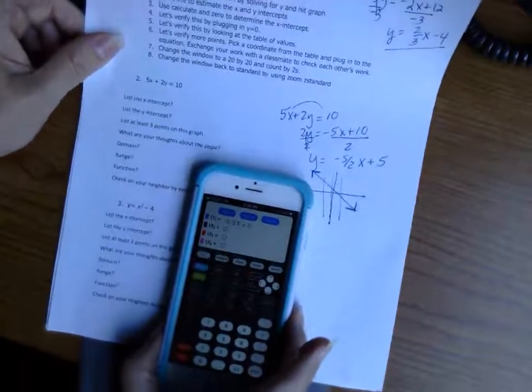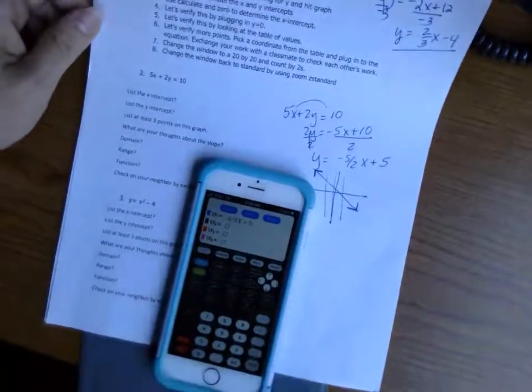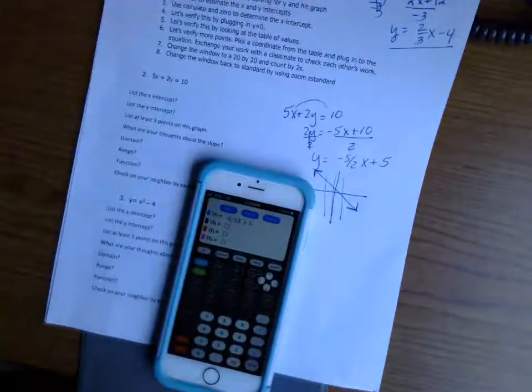Okay, so we're back talking about some of the sample problems that you've got in your Blackboard shell over graphing, and there's a handout that goes along with this. I was going to show you some of the features of the graphing calculator. I'm using an app on my smartphone called Calculate 84.